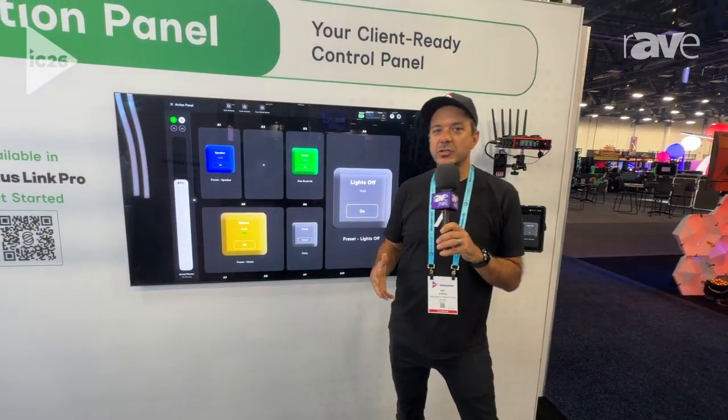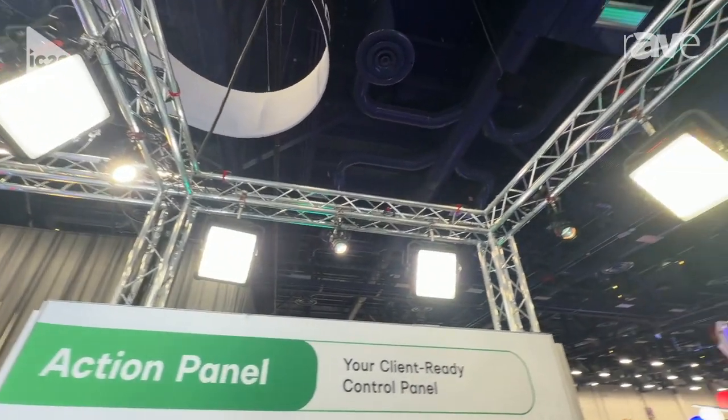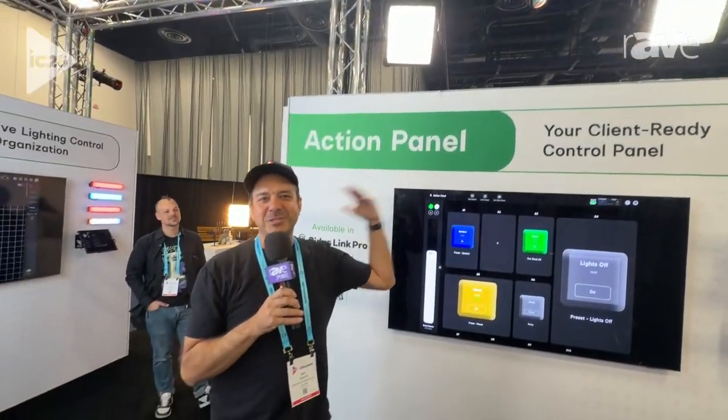In addition to our lighting control software, we also have our Aputure lighting fixtures. Up above us, we have the Nova 1x1, we have the Storm 80C. These are all the lights, some of the lights that we do at Aputure.